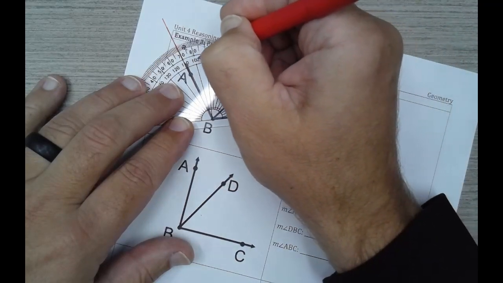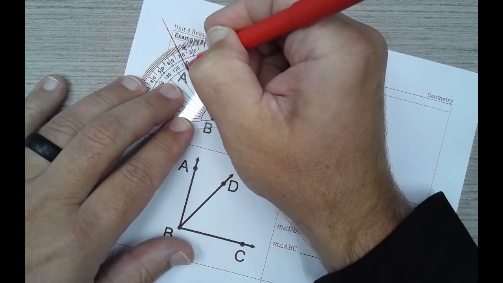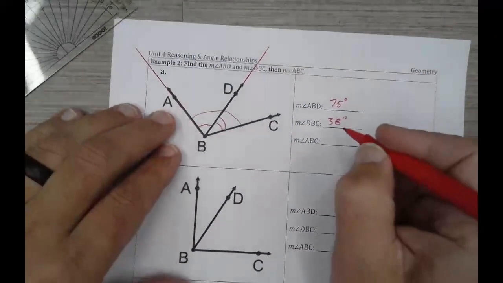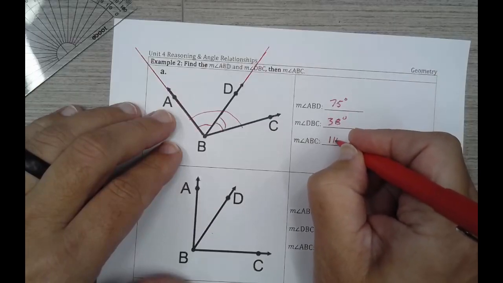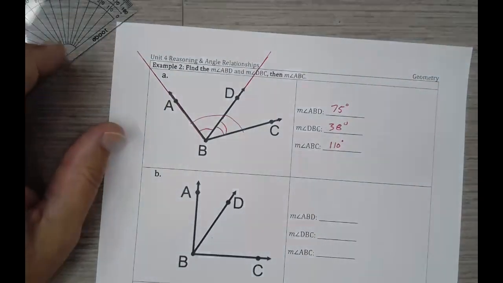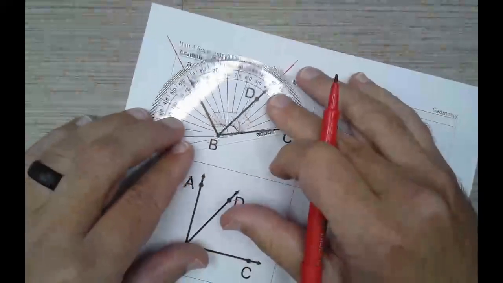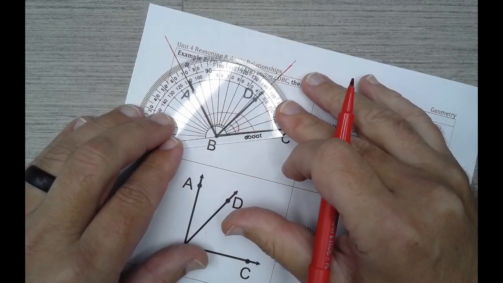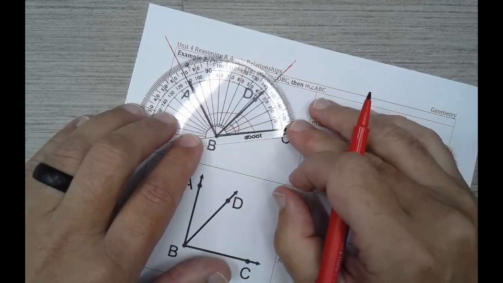So I'm reading this bottom row here. I'm looking at about 110. I'm not taking the 70 because I can tell that this angle is bigger than 90 degrees. So this guy is 110. All right, so then let's try that again. That guy's 110.